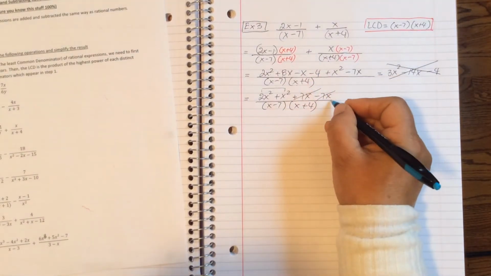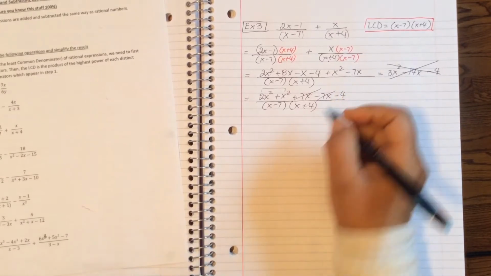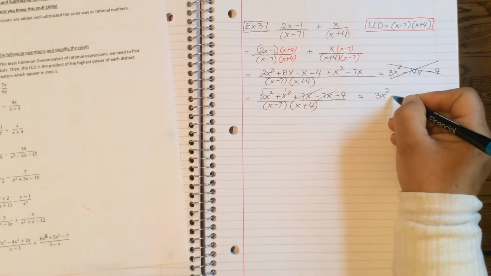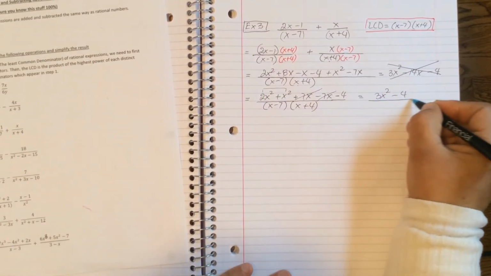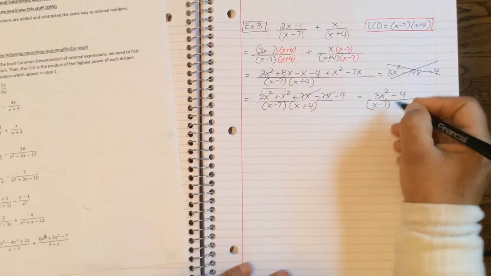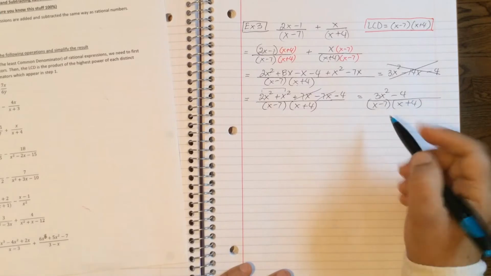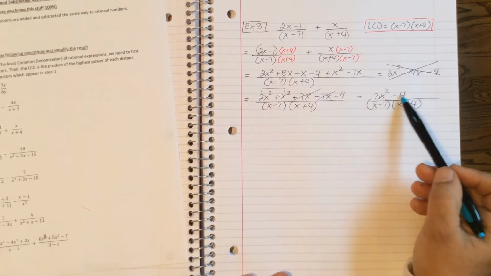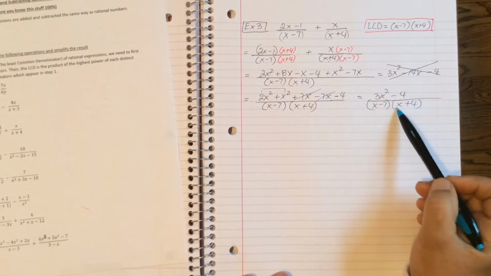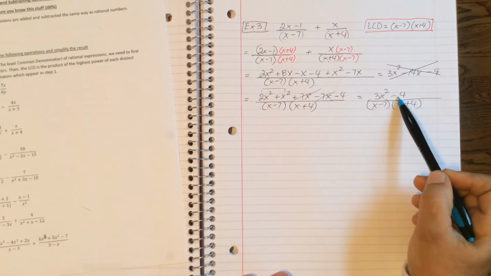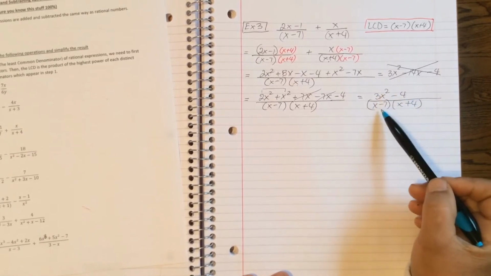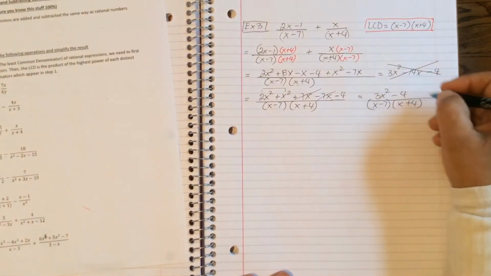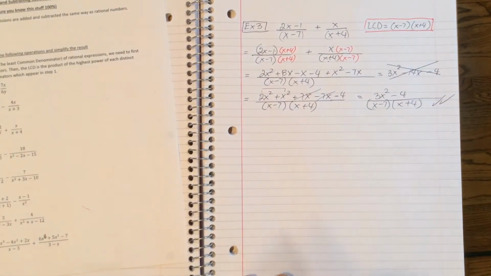And what else? We have minus 4 here. So the final answer is 3x squared minus 4 over x minus 7 times x plus 4. So may I simplify this further? No, because when looking at the numerator and the denominator, if I factor this to find a common factor with the denominator, I will continue and say I am going to simplify, but in this case I am done. There is nothing to simplify.